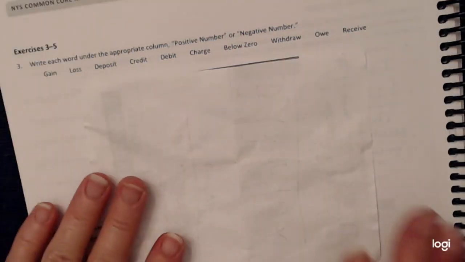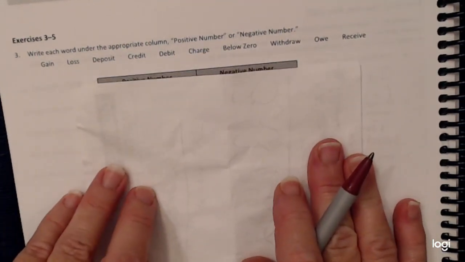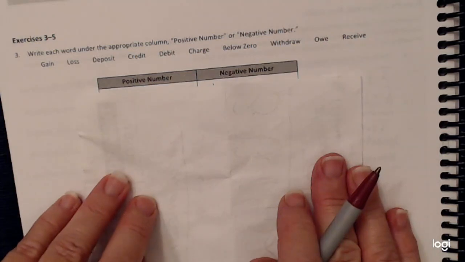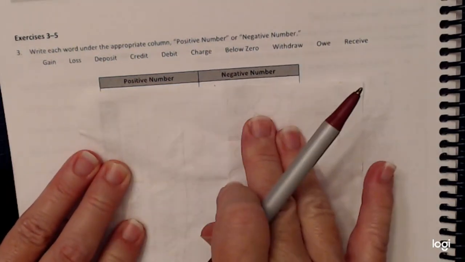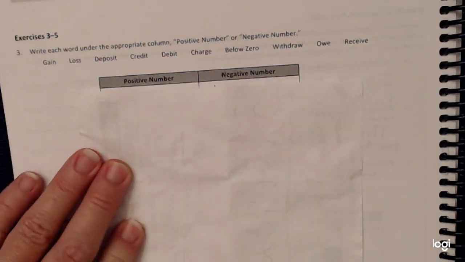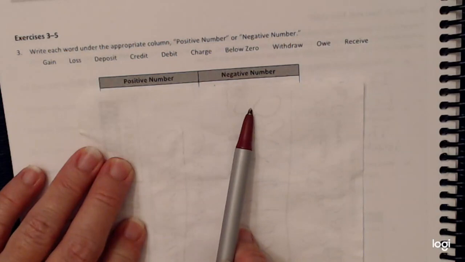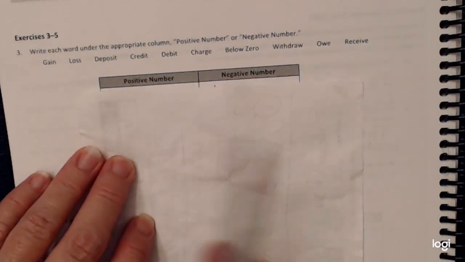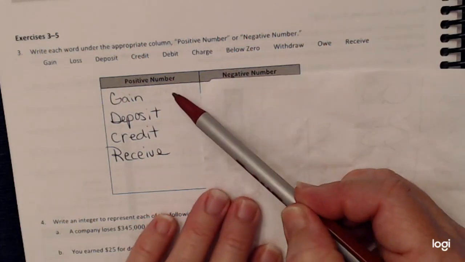All right, so I've covered up my answers here with this piece of paper because I wanted to make sure I gave you time to do this. I am going to tell you that the words are not evenly distributed, which means you're not going to have 5 over here and 5 over here, or 3 here and 3 here. They're not the same amount of words on each side. There are more negative words than there are positive. Let's look at the positive words. The positive words that I put were gain. I get more money if I gain things.